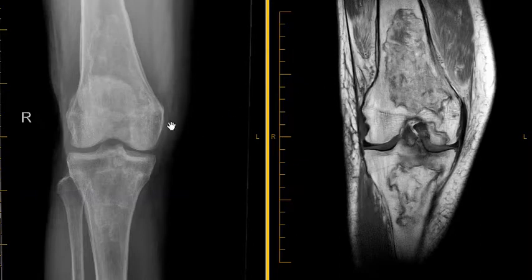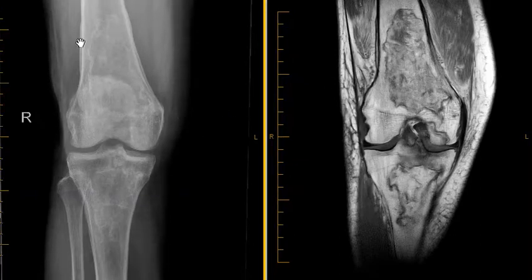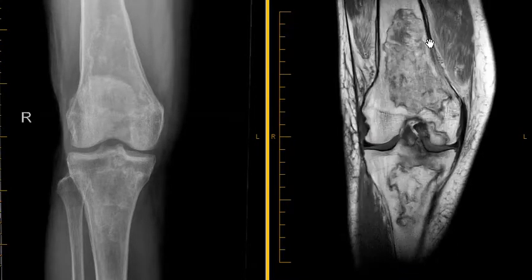This is a 66-year-old female who had complaints of knee pain, leg pain. They did an x-ray and saw that the x-ray here on the left did not look quite normal. There were some funny areas of relative low density and some brighter areas around the rim. They weren't sure what this was, so they did an MRI, and this is the MRI here.